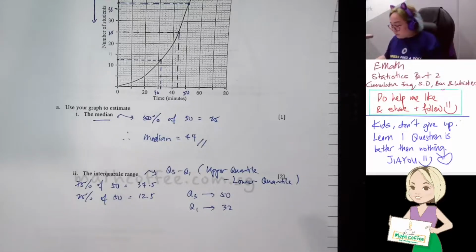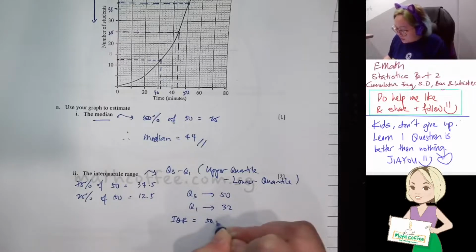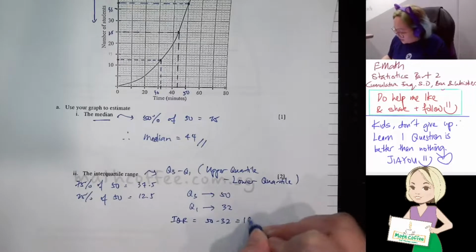Understand? Okay, so my Q3 will be 50, my Q1 will be 32. So therefore, my interquartile range will be 50 minus 32, which gives us 18. Done.